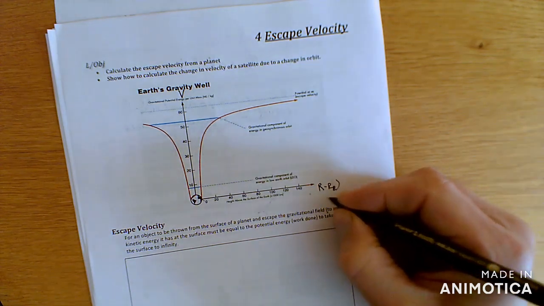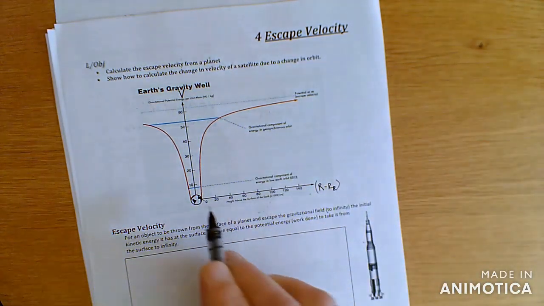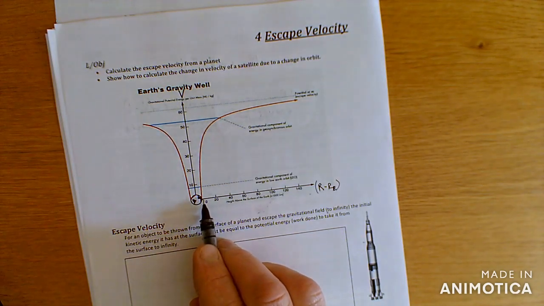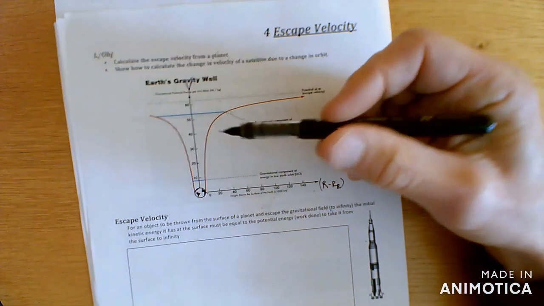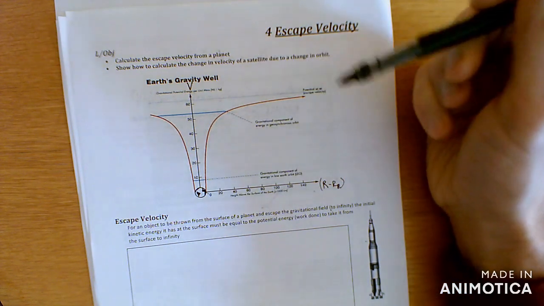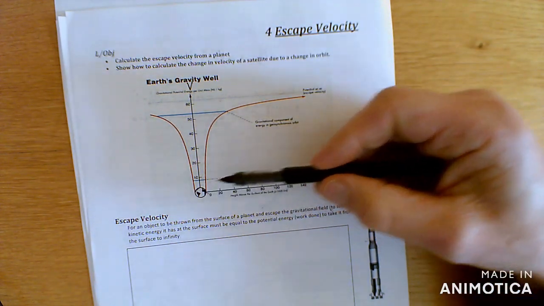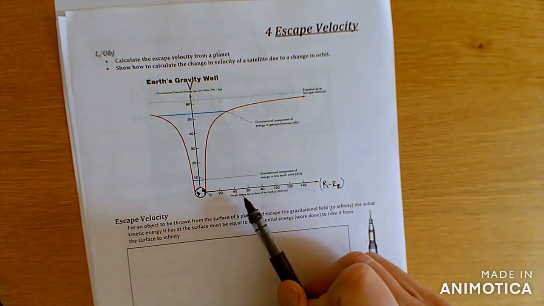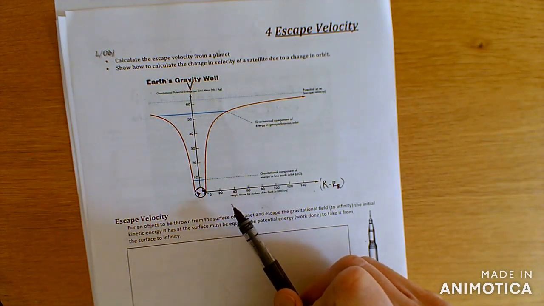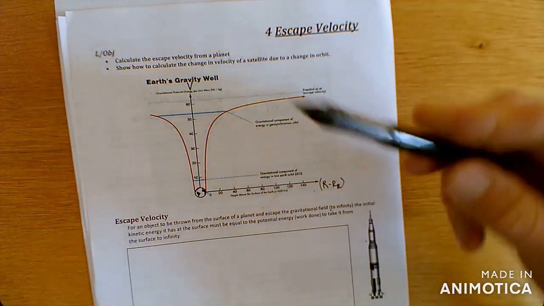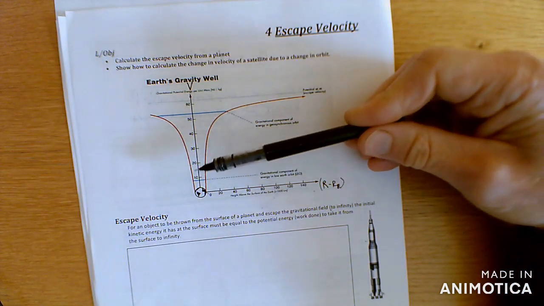If we break that down, it's nice and simple. If we want to be able to escape, the laws of thermodynamics still work, energy is conserved. We need a change in gravitational energy, and that is going to turn into kinetic energy. It's not genius.